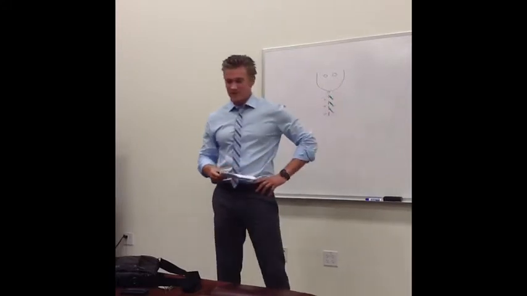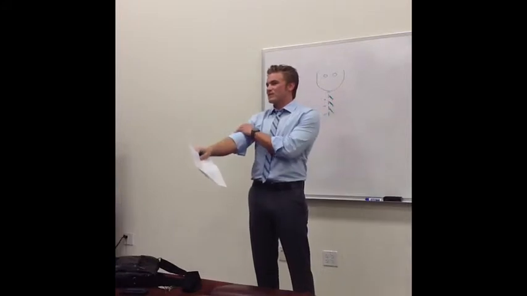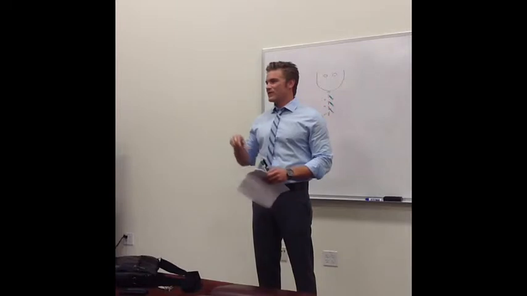So basically, let's try to do one of these together. You guys can look at the chart to help you out. But if we have just a right rotation, what are we suspecting as far as extraocular eye muscles? If we're looking at the right eye, we have right head rotation.